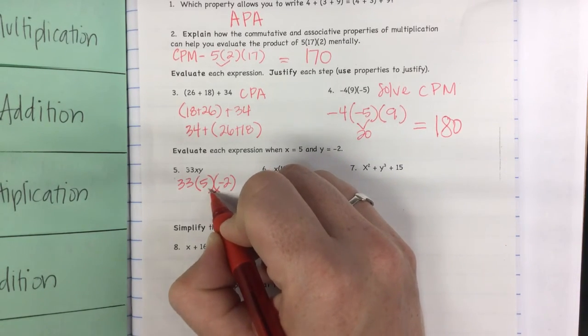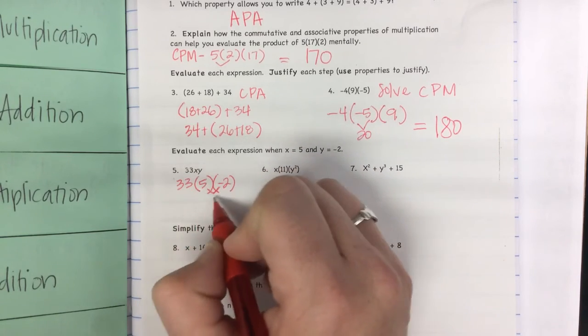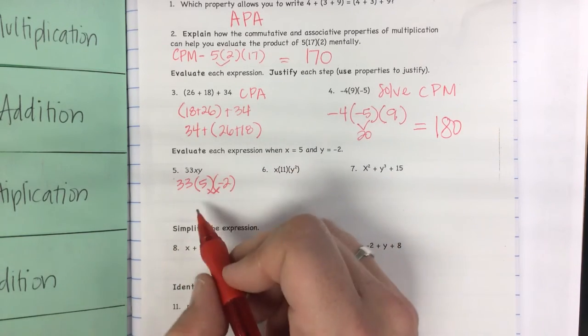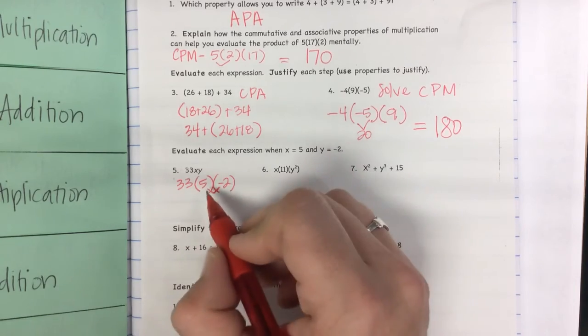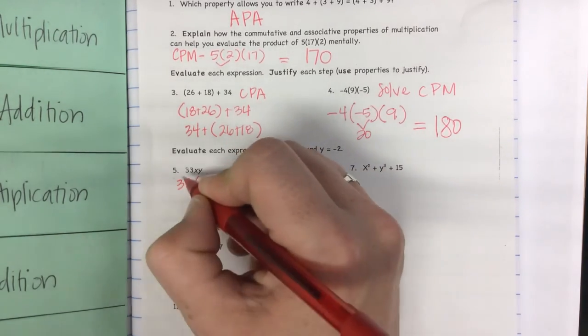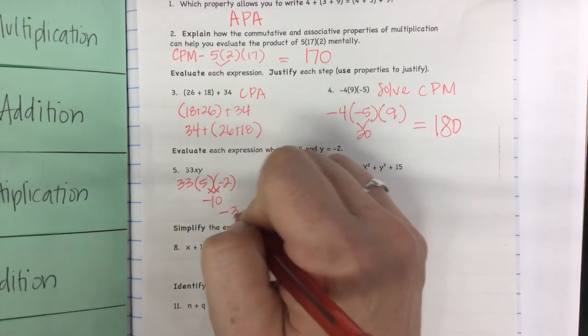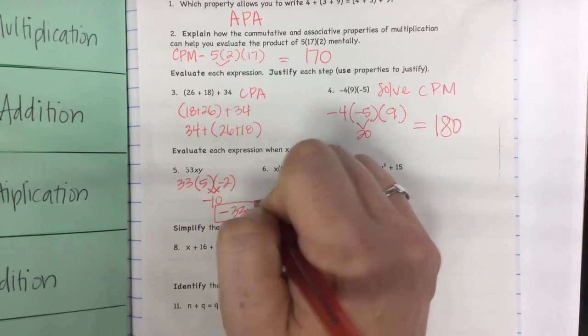Yeah, or I can just do it first. I could put grouping symbols around it to make it specifically go first. But I can multiply in any order. 5 times negative 2 is negative 10 times 33 is negative 330.